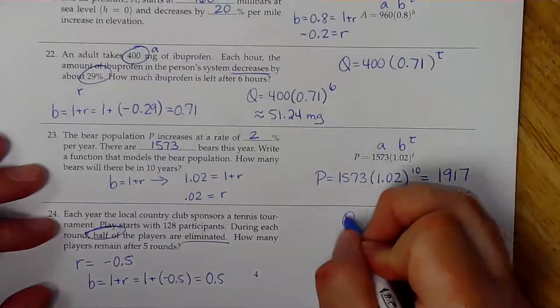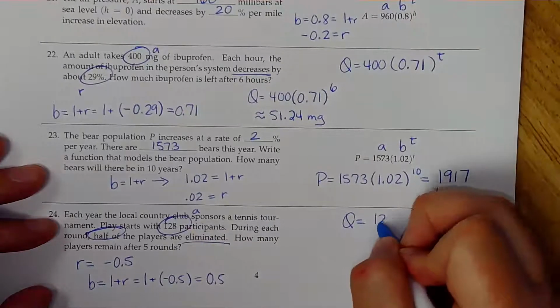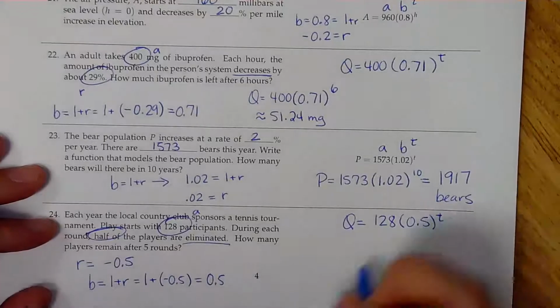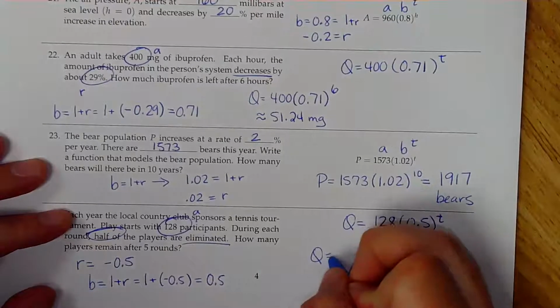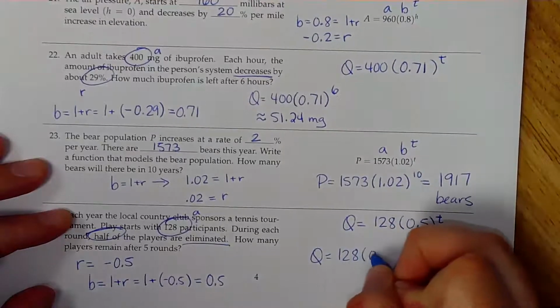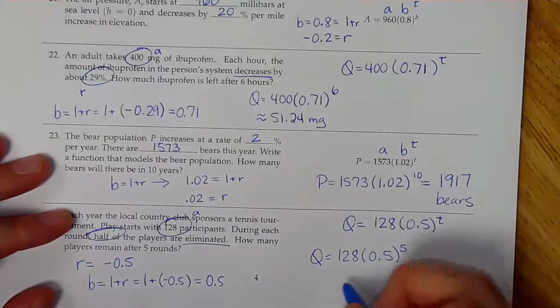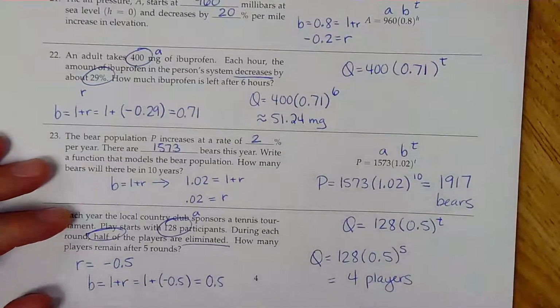So Q, and there's my A here also. Q is 128 times 0.5 to the T. And after 5 rounds of play, we're going to have 128 times 0.5 to the 5th players left, which turns out we're just down to 4 players after those 5 rounds.